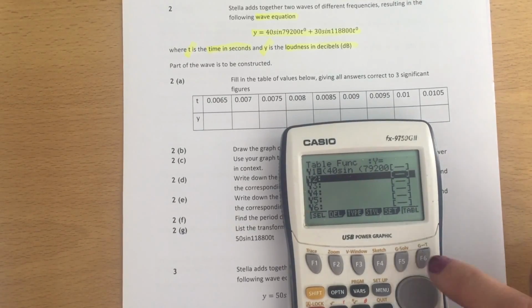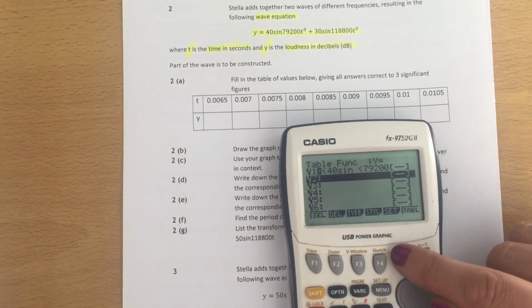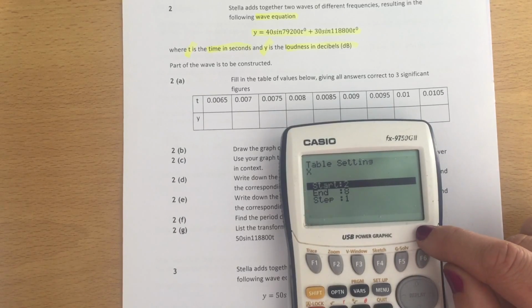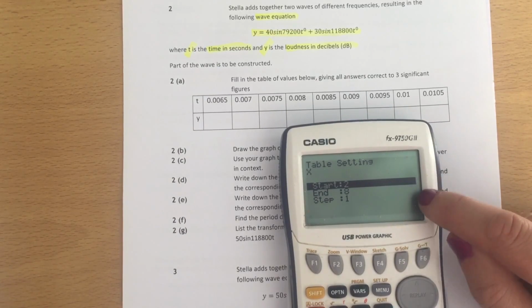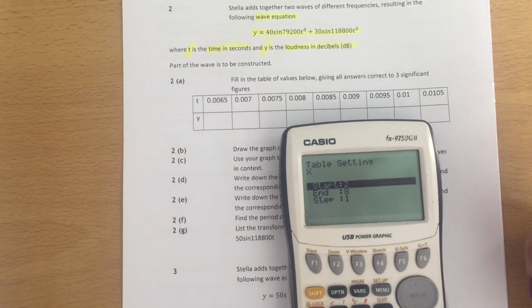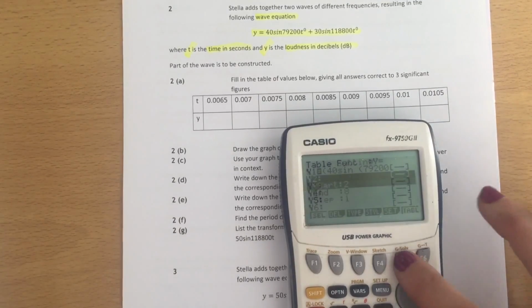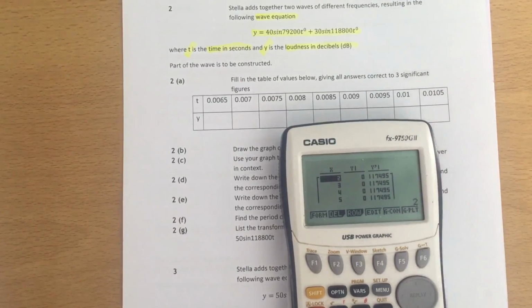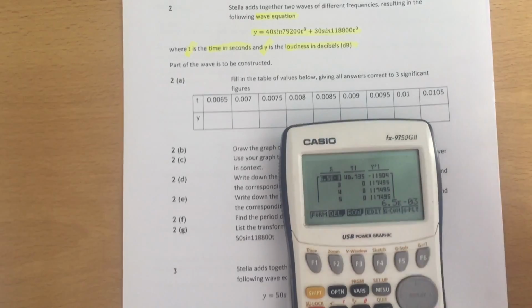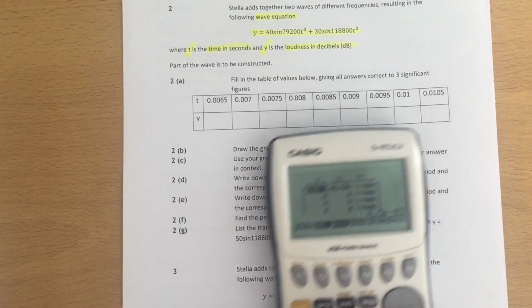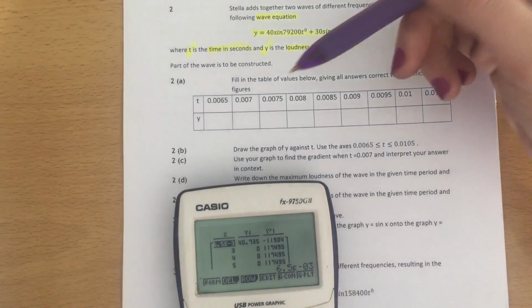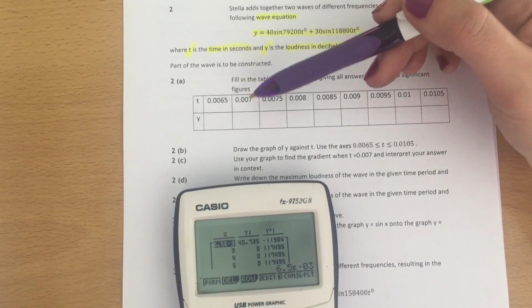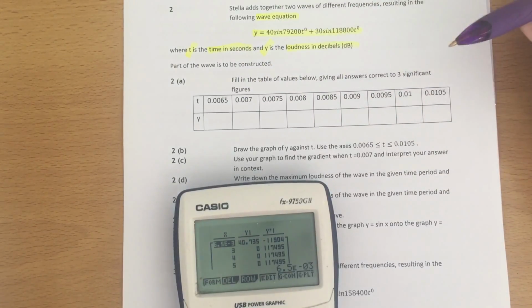So if we set up our table, mine currently is going from 2 to 8, going up in ones, not massively helpful. But what I can do is, once I've got my table, I can type in my numbers, and then I will get a y value that is what I want. Because what we've got here is going up in nice jumps.